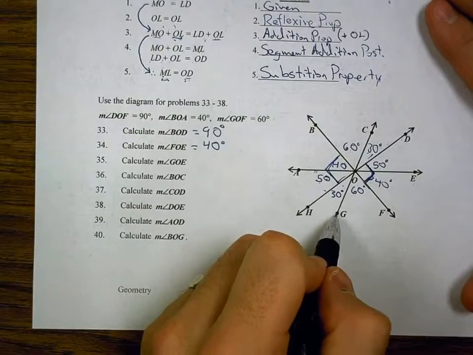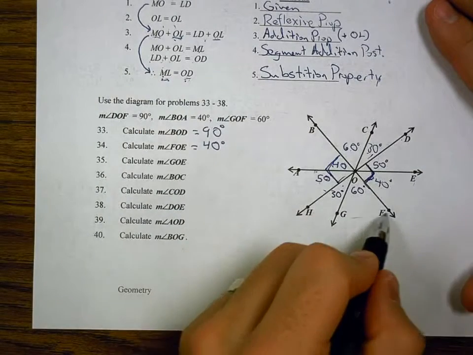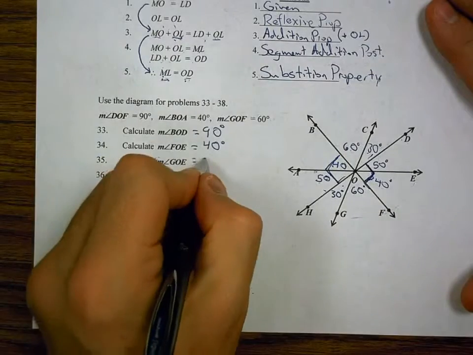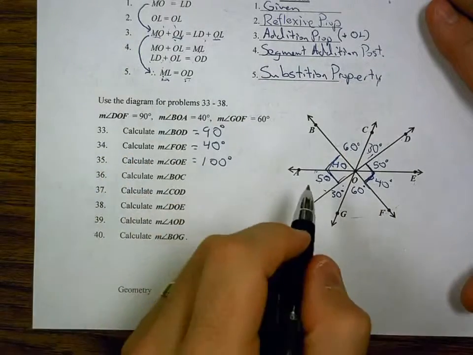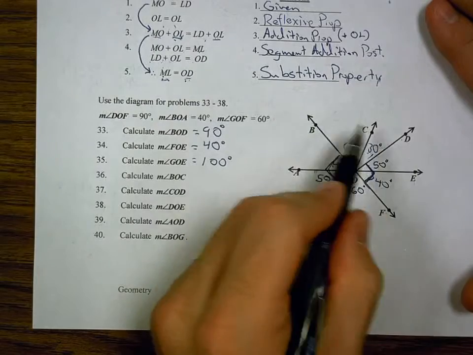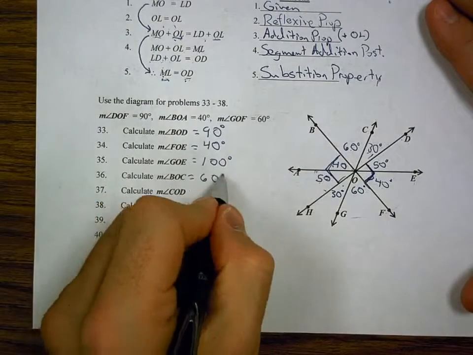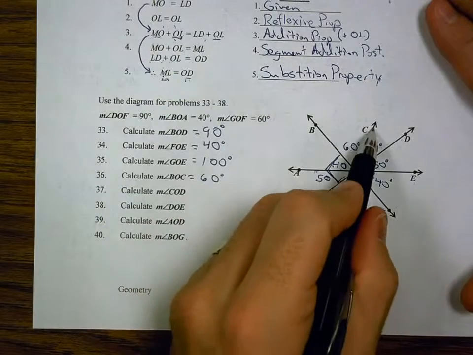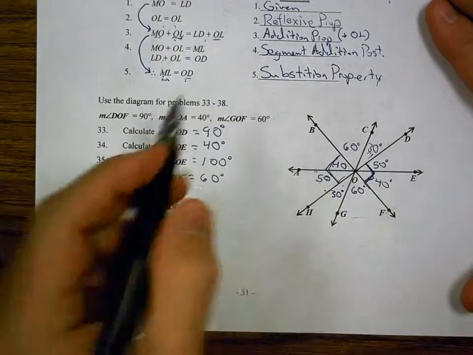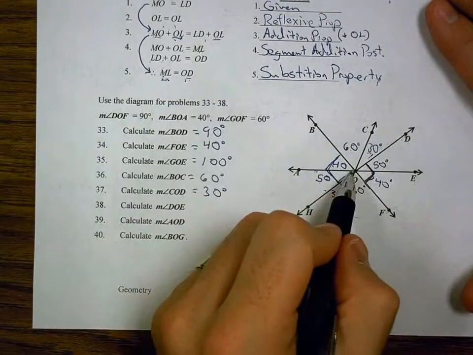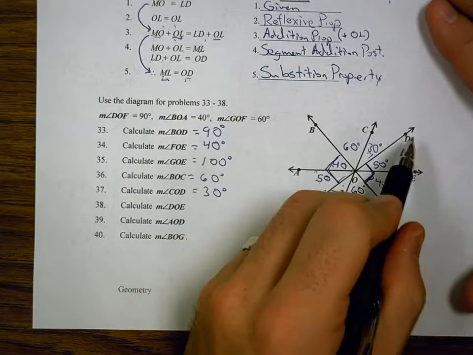GOE, that's from G to E. That's 60 and 40 is 100. BOC, B to C is 60. COD is 30 degrees. DOE, that's D to E, is 50 degrees.